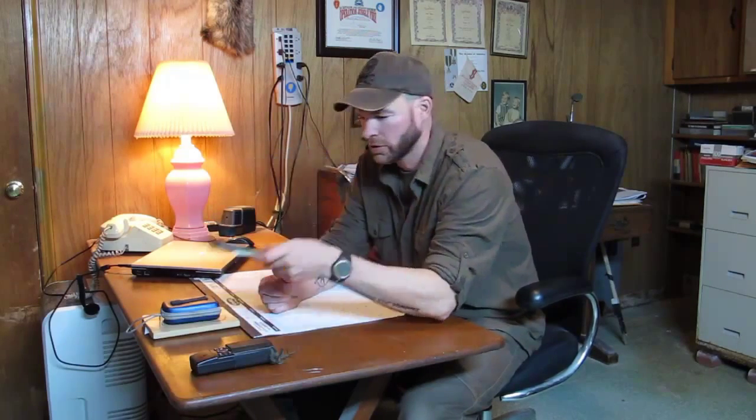Alright, so once you're ready to head out, grab your GPS. This is an old GPS, about 15 years old, but it still works fine. I got my maps, I got my camera, and I got my notebook. So let's head out there and check out the area.